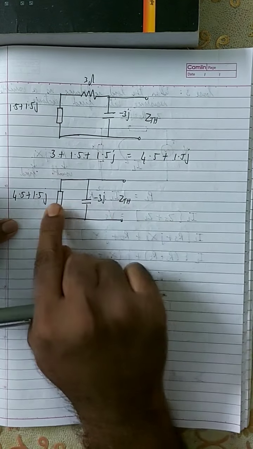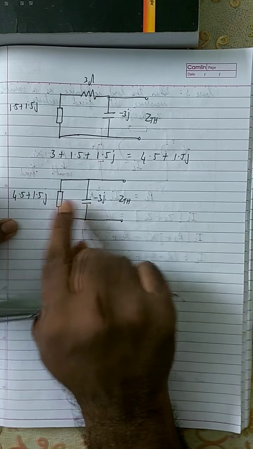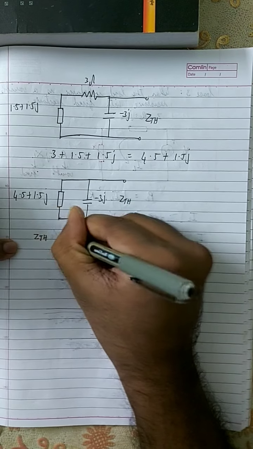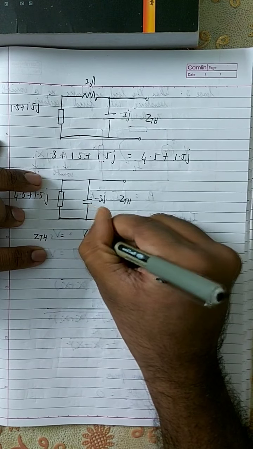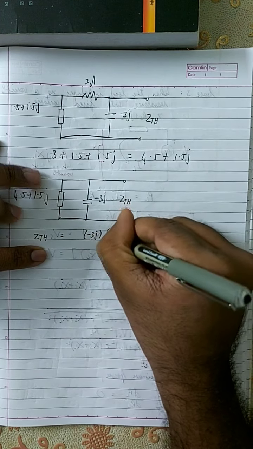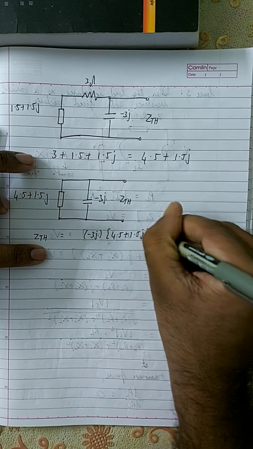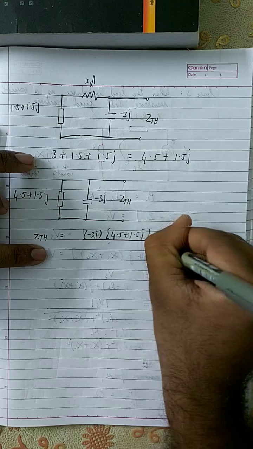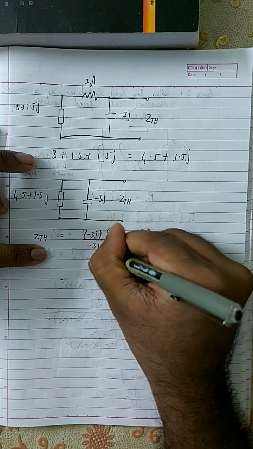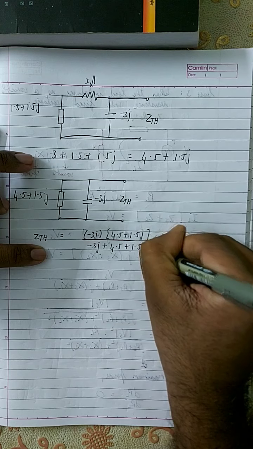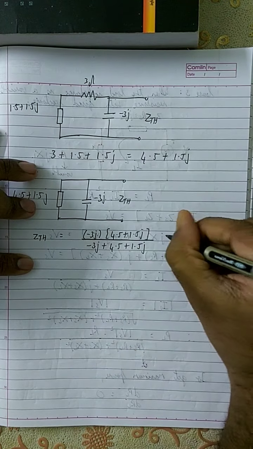ZTH is nothing but the parallel combination of these two elements. So ZTH is equal to minus 3j into 4.5 plus 1.5j divided by minus 3j plus 4.5 plus 1.5j. This is the value of ZTH.